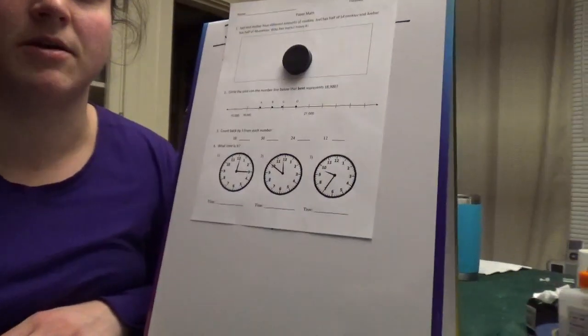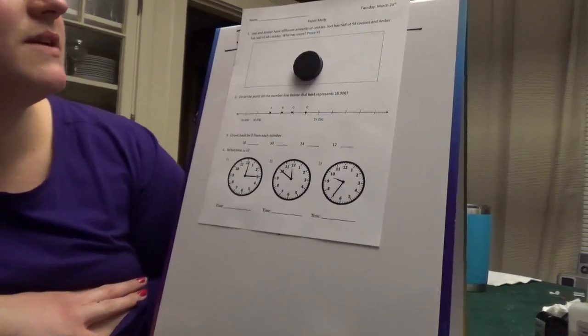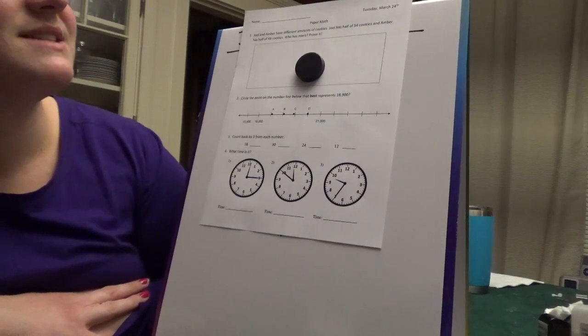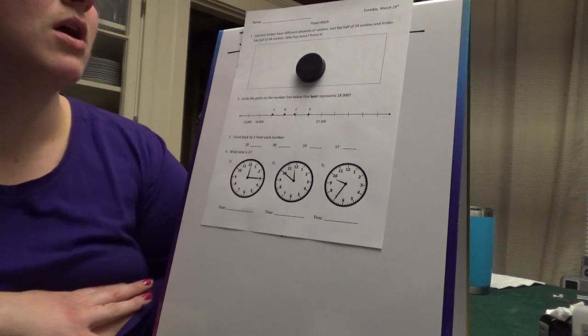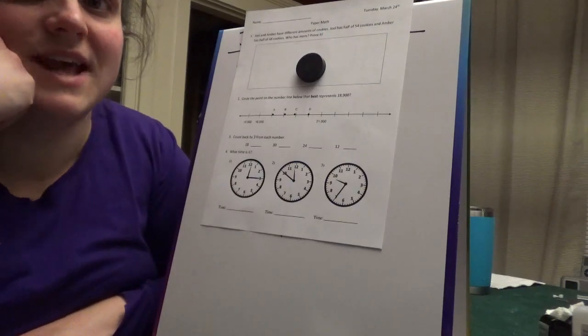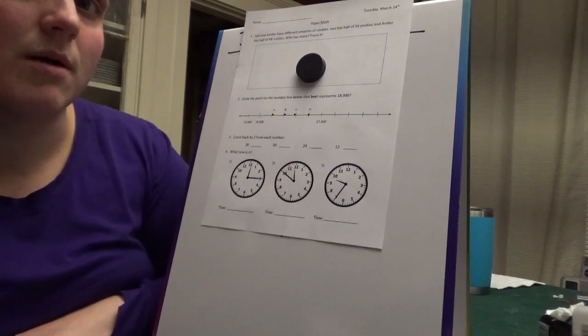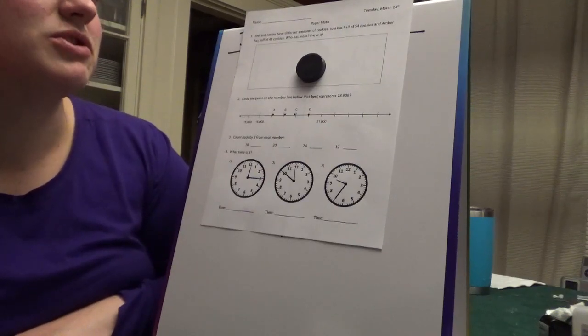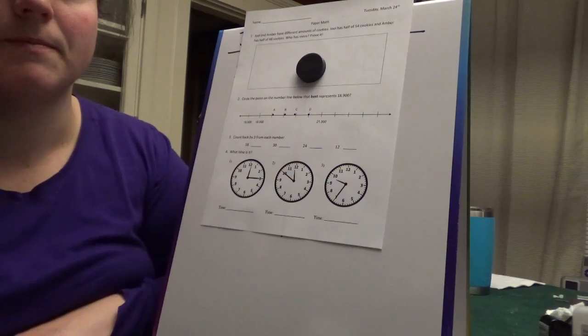Okay, let's get started. This very first problem says, Joelle and Amber have different amounts of cookies. Joelle has half of 54 cookies and Amber has half of 48 cookies. Who has more? Prove it. Make sure you're thinking about what does half mean. I'm going to give you a couple of minutes to solve this problem. Try your best using a strategy to figure out who has more cookies, Joelle or Amber.